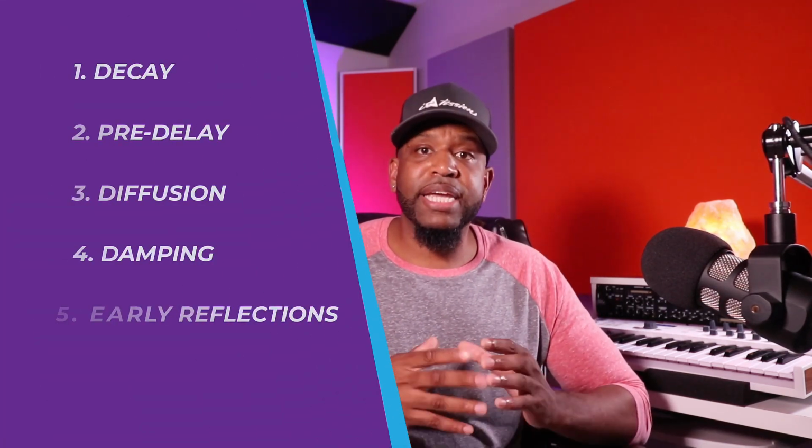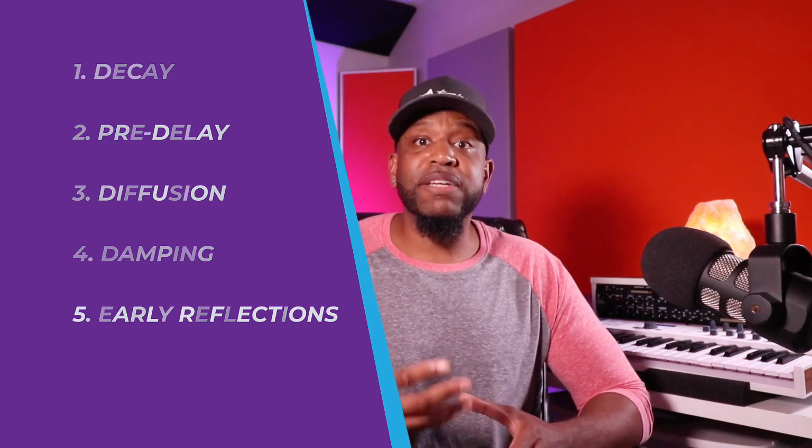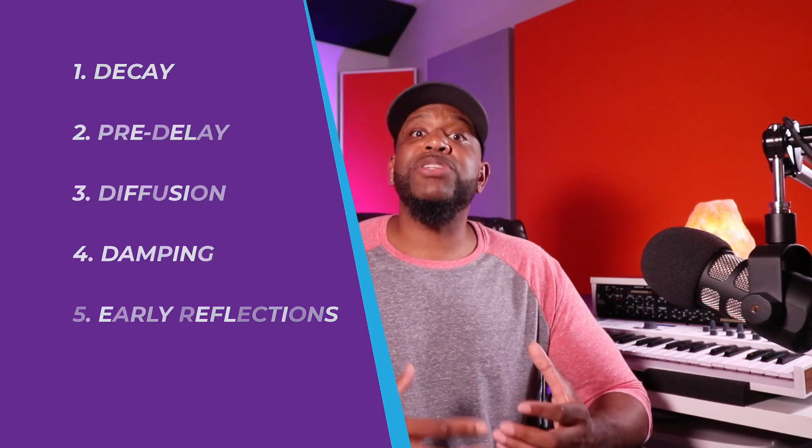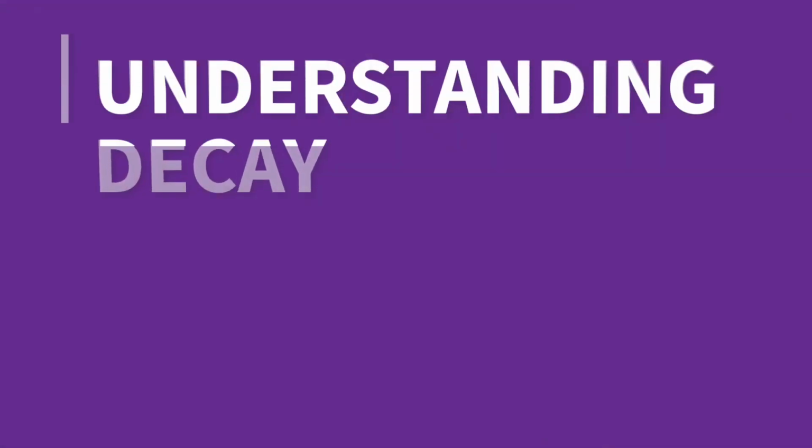In this tutorial, we're going to cover the 5 key reverb settings and how they work towards getting you a better vocal sound. We're going to look at understanding decay, how to use pre-delay effectively, understanding diffusion, understanding damping, and understanding early reflections. And I know that it's common for a lot of reverb plugins to also include modulation settings. We're going to cover modulation in the lesson on adding effects to your reverb. So let's first take a look at understanding how decay affects our vocals.